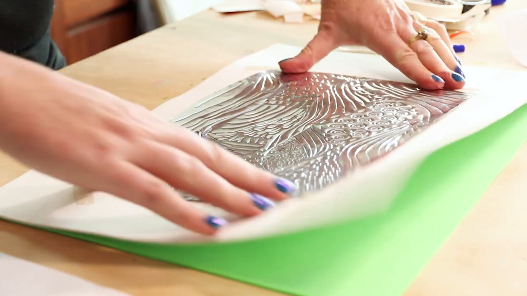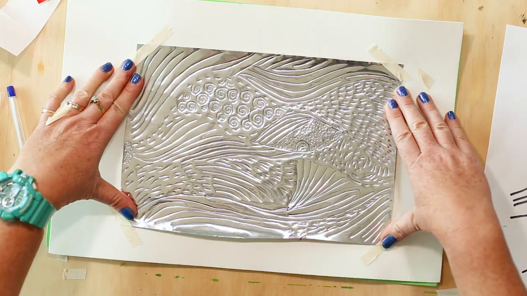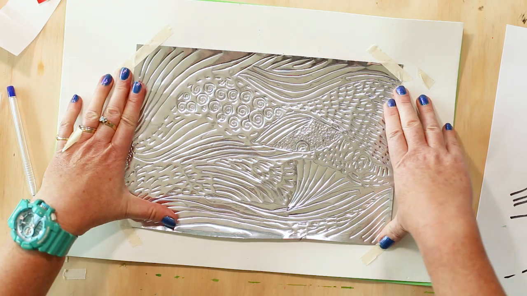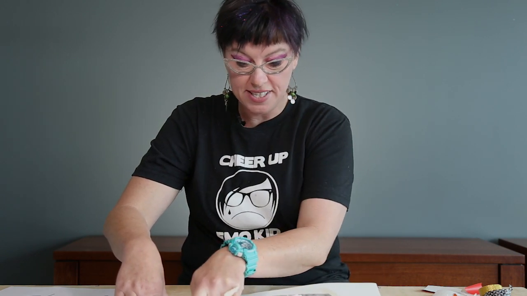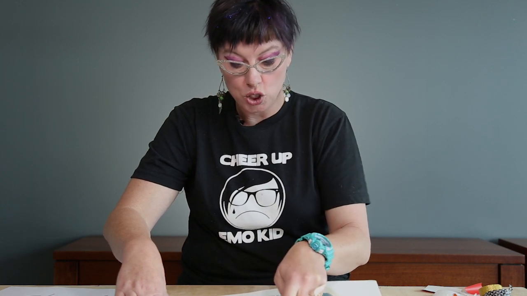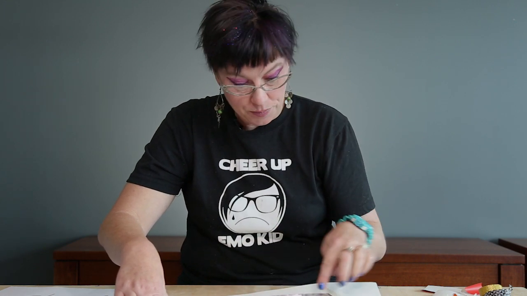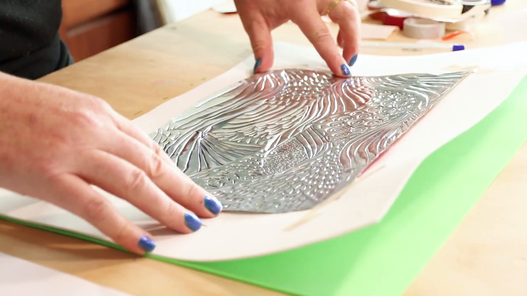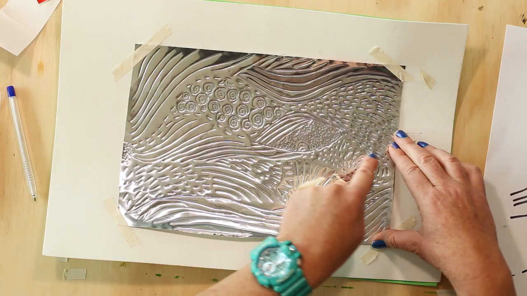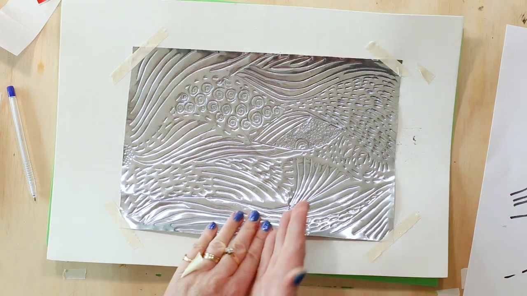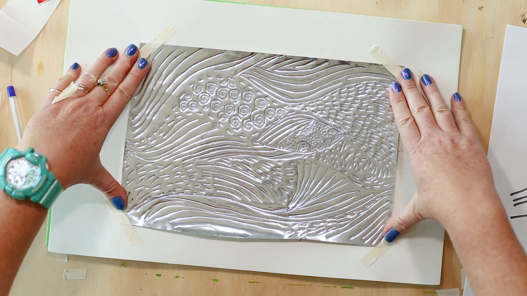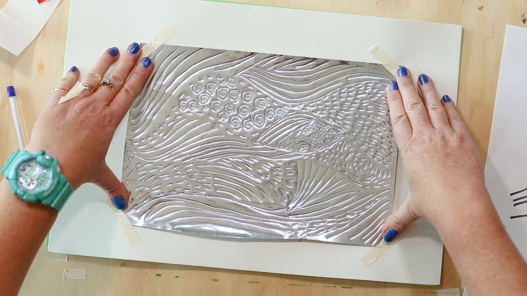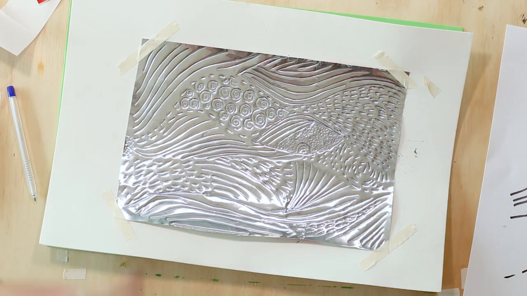Okay, I think I'm done. So if you take a look, I have my embossing foil and I have an array of different marks and lines. I have short dash lines, longer lines, swirling lines, dotted lines, and I tried to make a circle out of little lines here, and I tried to have them going in different directions. So when I look at this, this looks like a work of art all by itself, but the real surprise is on the other side.